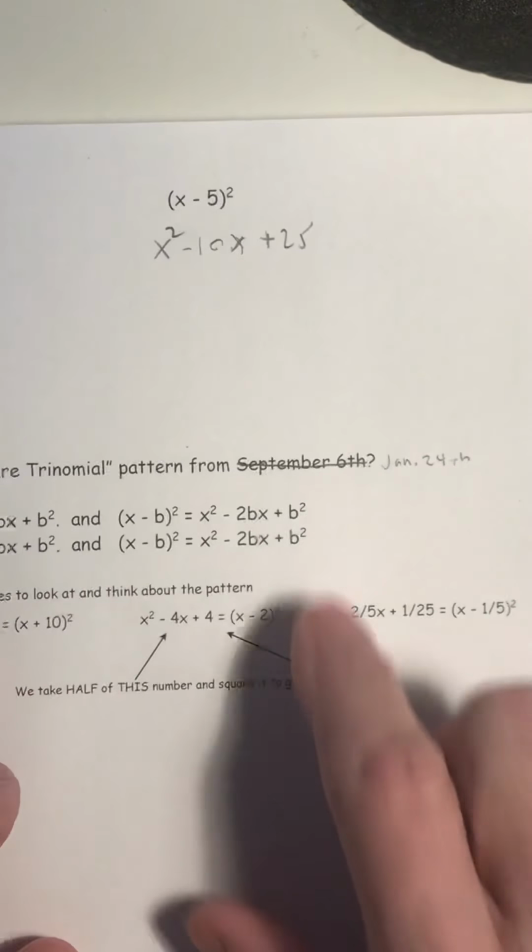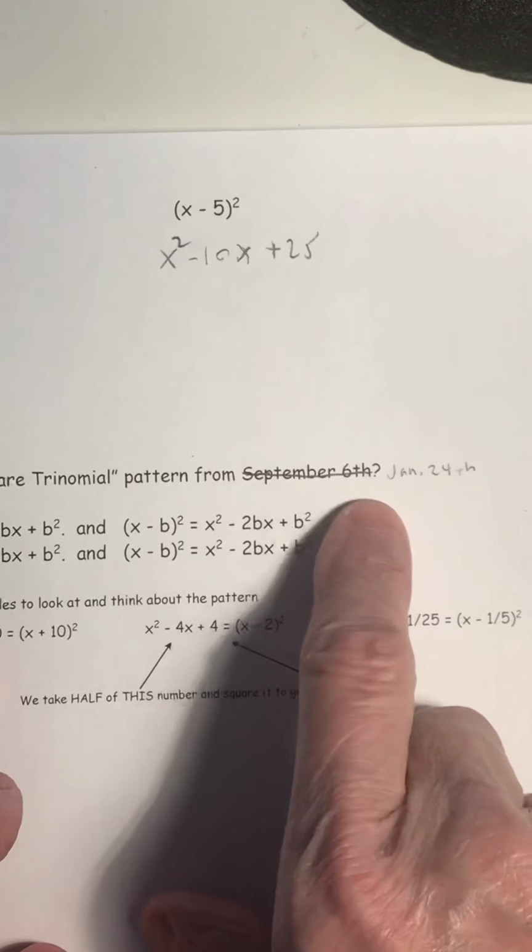And on your paper, the date should be corrected. That's September 6th, but it was actually January 24th.